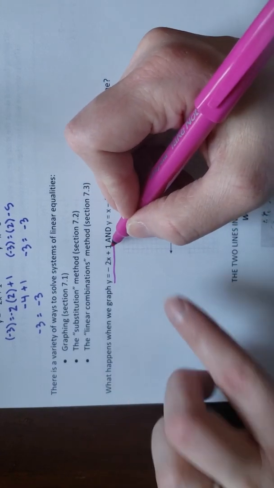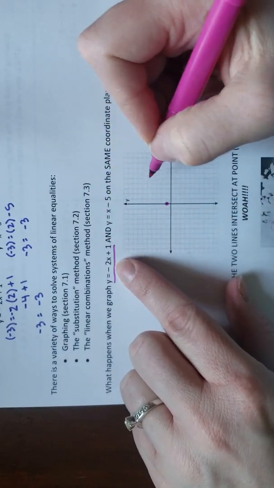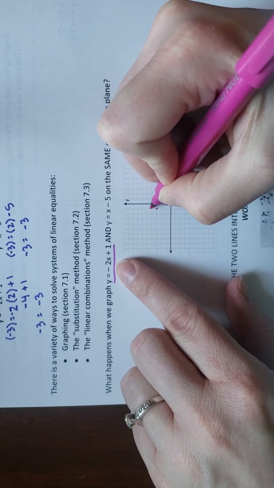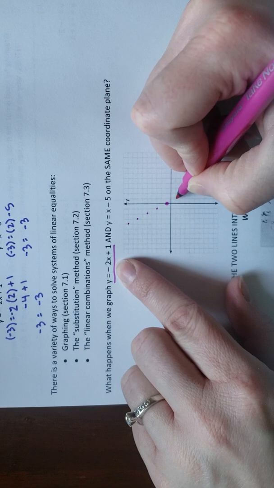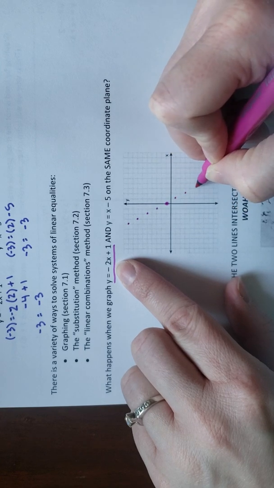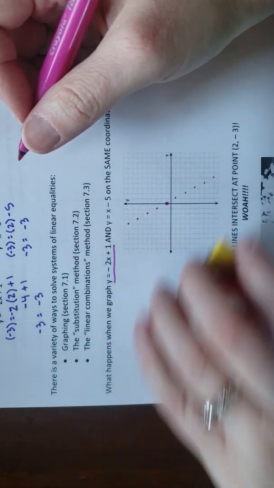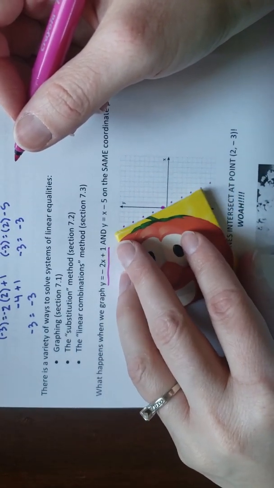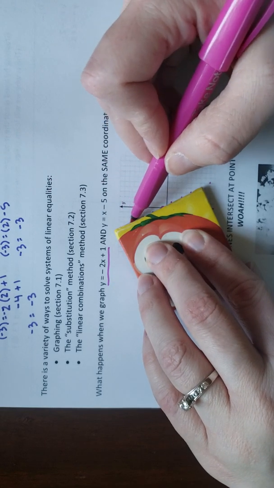So my intercept is 1, and slope is -2, which can either be up to left 1, or it can be down to right 1. So I'm going to graph that guy. Told you I have a tomato. It's kind of hard to use it as a straight edge.